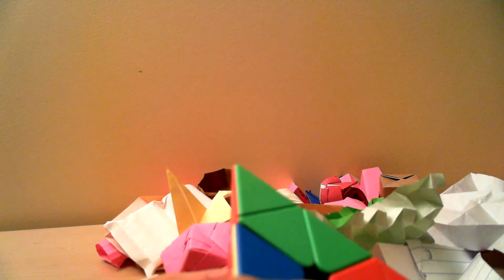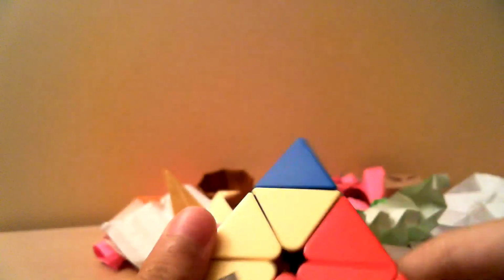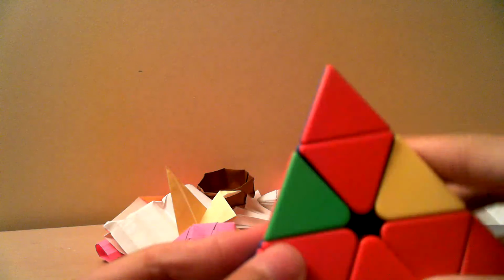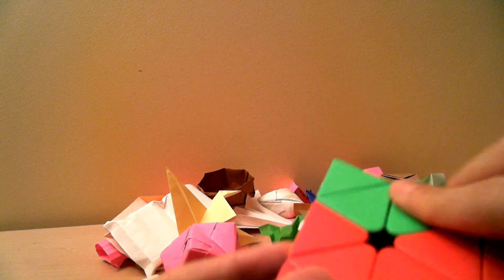Okay, yeah. I'm going to try to solve it now. Okay, so first, let's make one face. I know how to do this. See, I already made so many pieces. And then, oh wait, so I made this whole row. Okay. How do I get this in? Oh yeah.